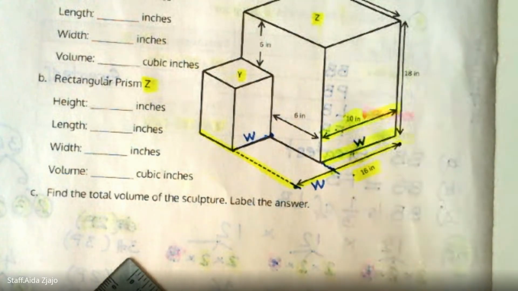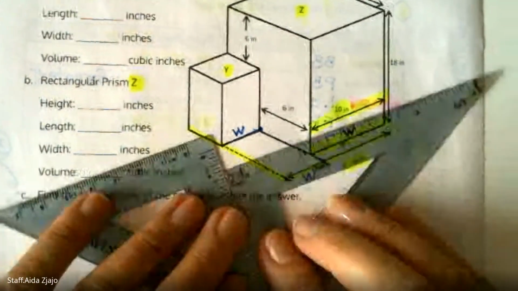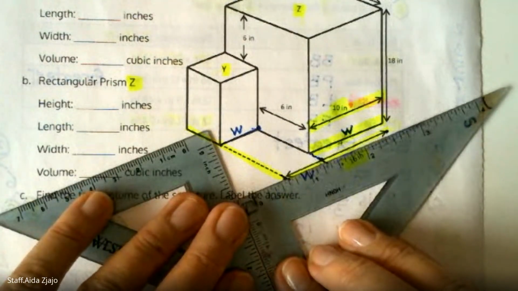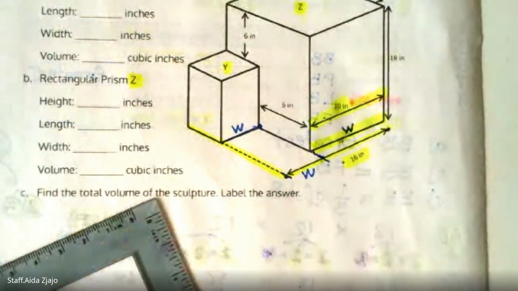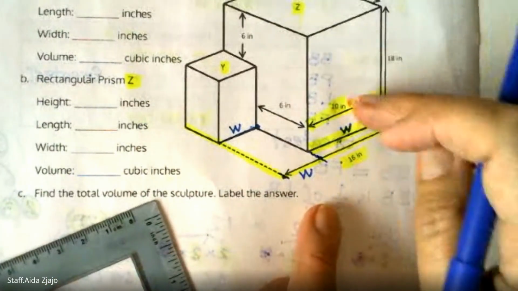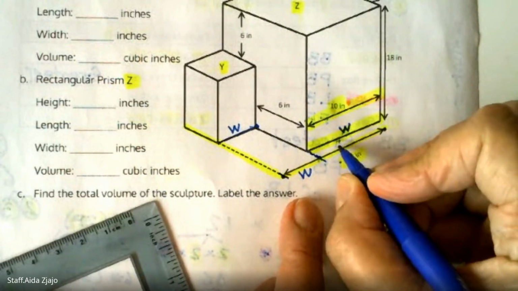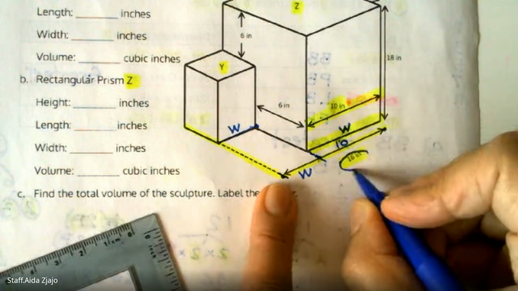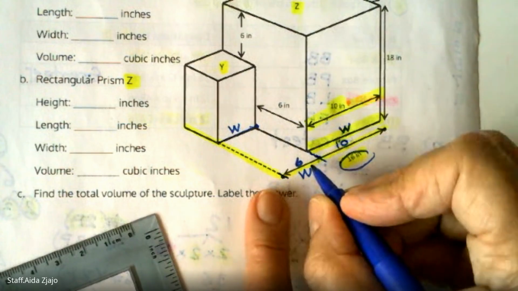Look, 10. They also like to confuse you. This is parallel to the bottom and parallel to that. So the width for the large one is 10. Then 10 plus what will make 16?